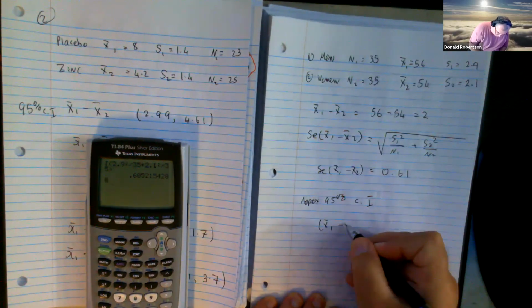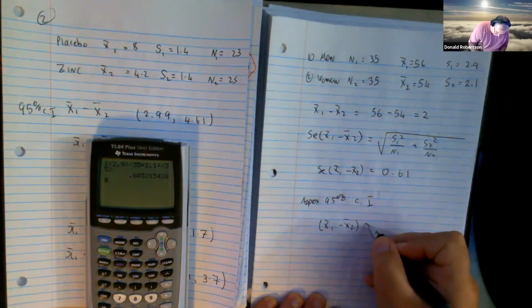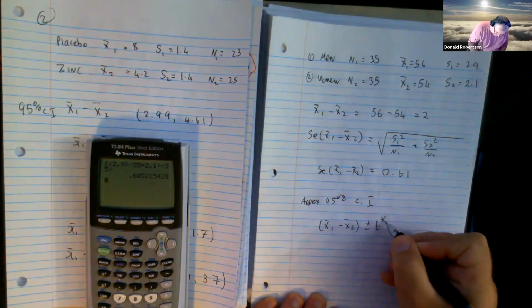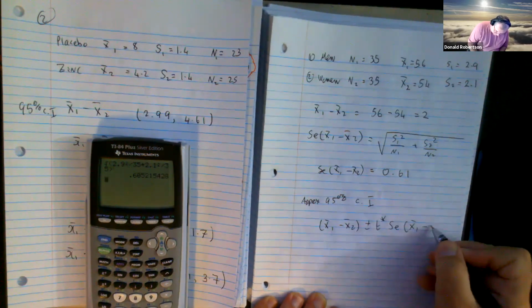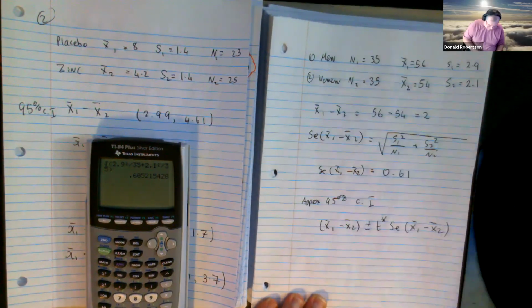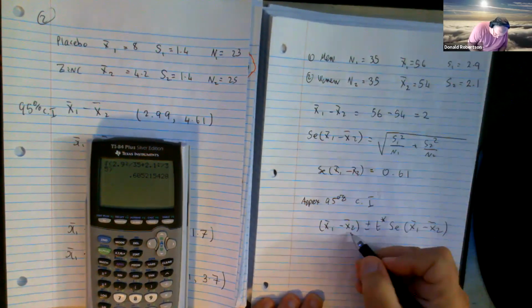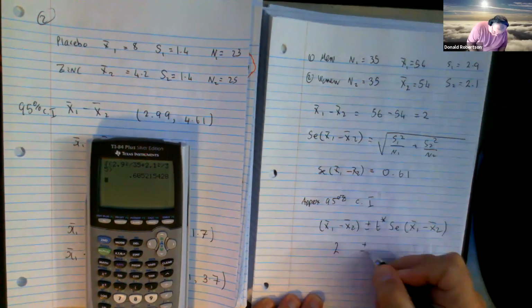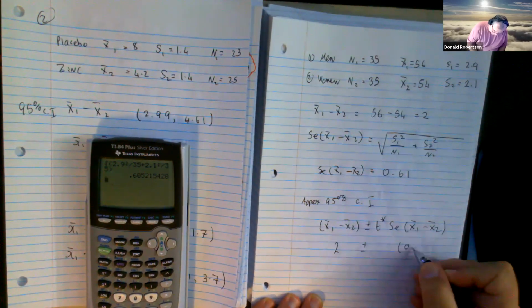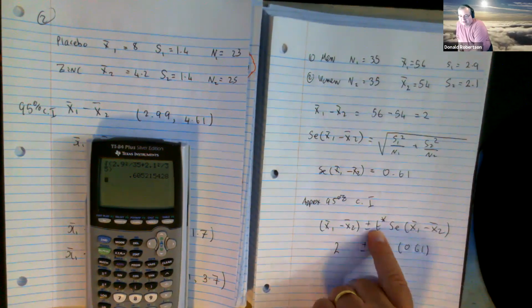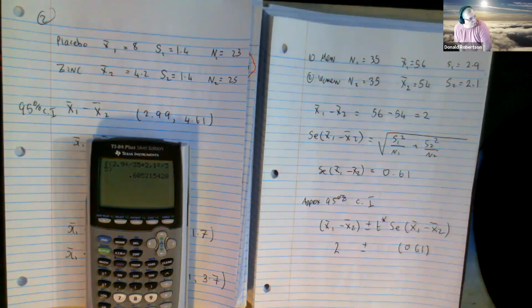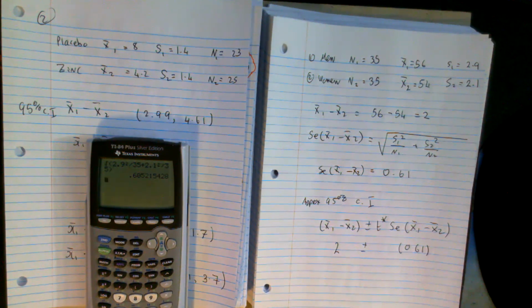Now, this is the generic formula for all confidence intervals, right? This guy we know is 2. This guy we know is 0.61. For an approximate 95% interval, what do we use? 2.